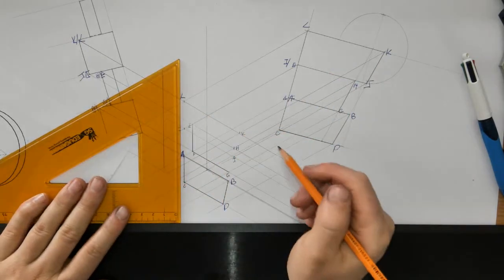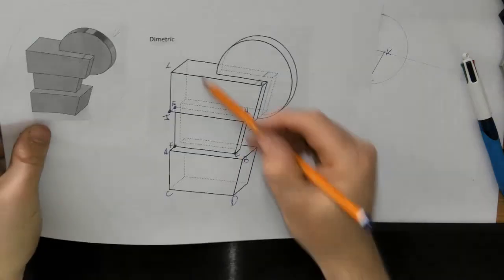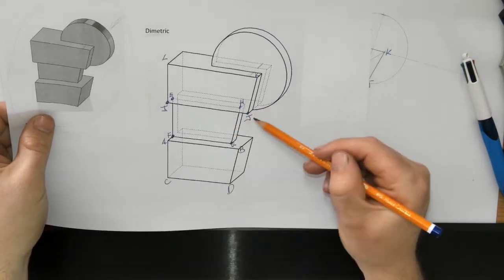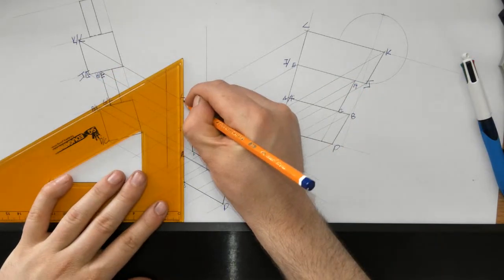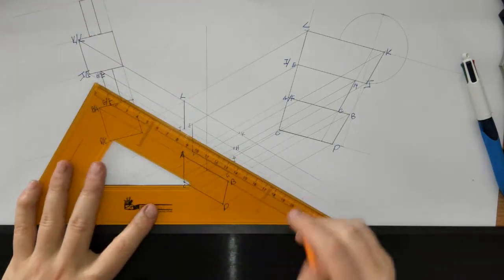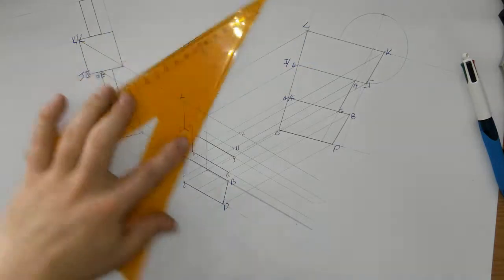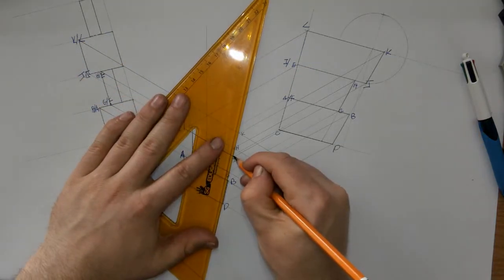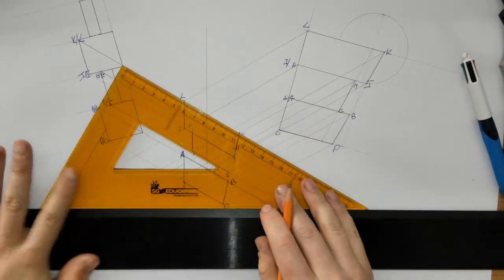Now we can join these letters together. So L joins to I. L joins to I. I joins to J, J to K, and K to L. So I to J next. J to K. K to L.